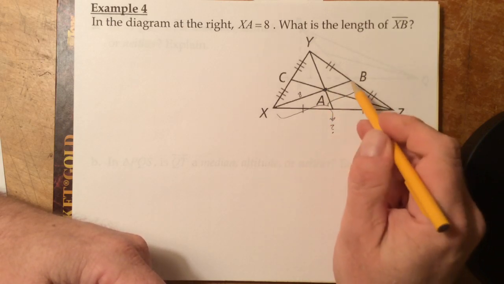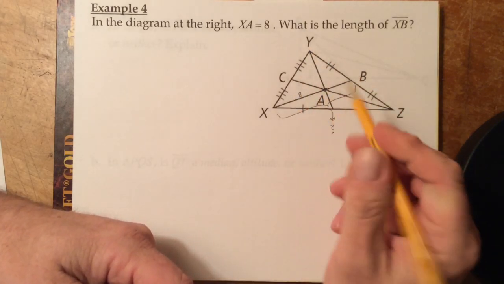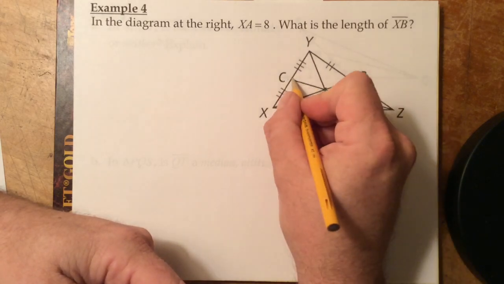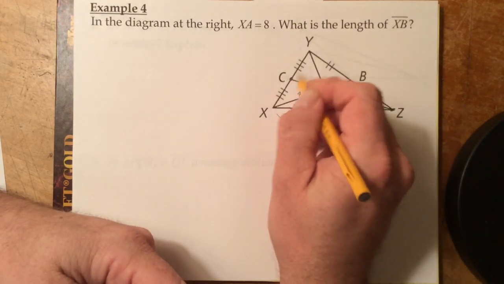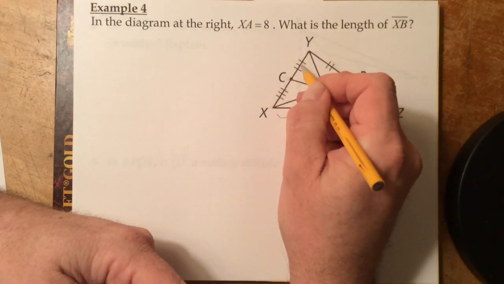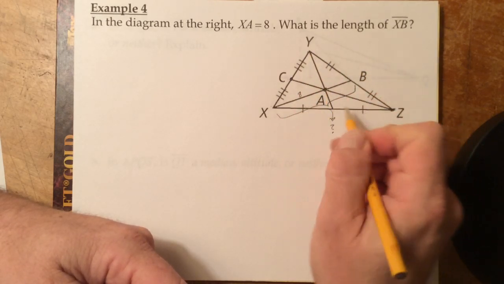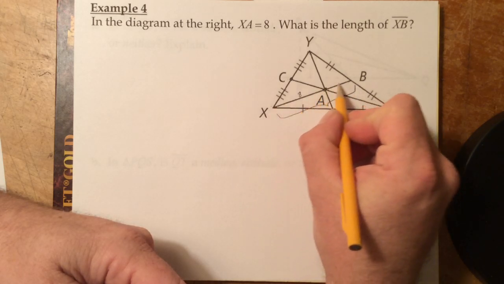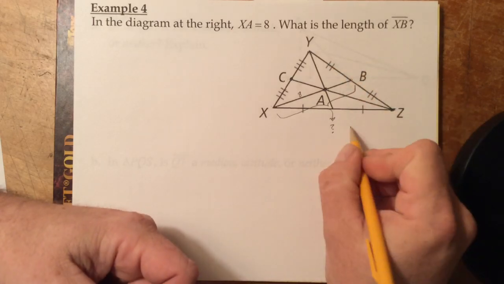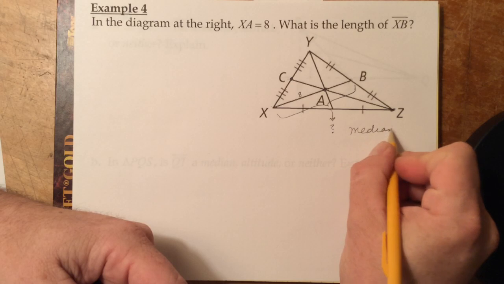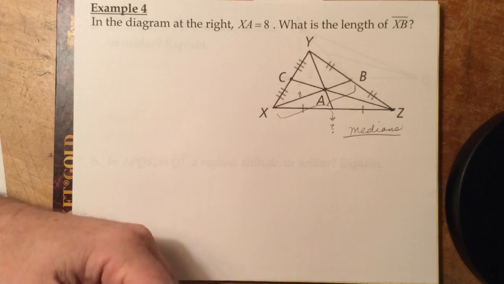Well, first of all, these are 3 special segments in the triangle. What kind of special segments are they? Notice that each segment starts at a vertex and ends opposite at the midpoint of the opposite side. There's 3 tick marks here and here. Here's another one. From Y to the midpoint, 1 tick mark here and here. And from vertex X over to the opposite side YZ at point B, 2 tick marks here and here. So these are medians. And medians all come together at a point of concurrency.